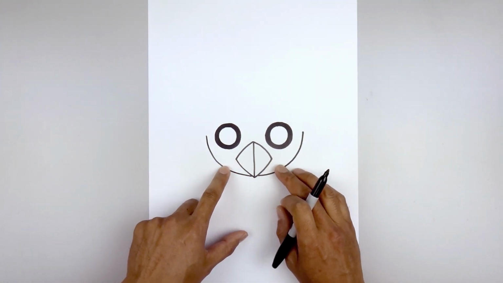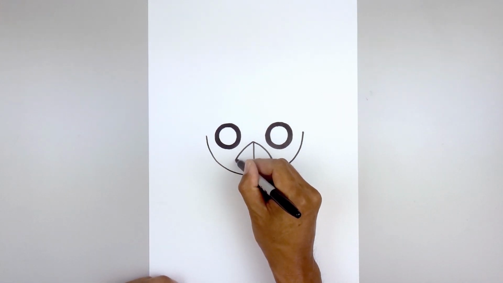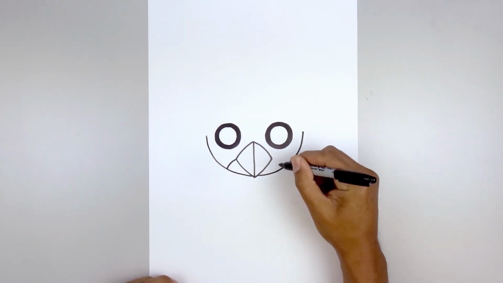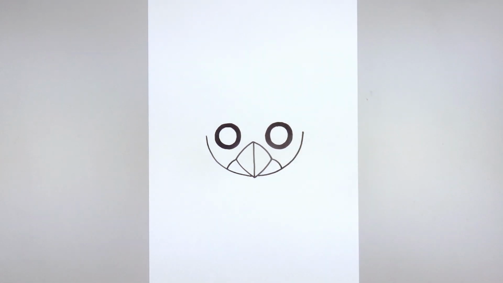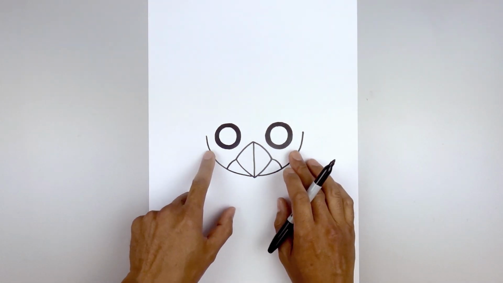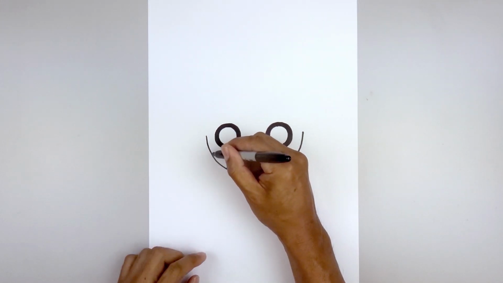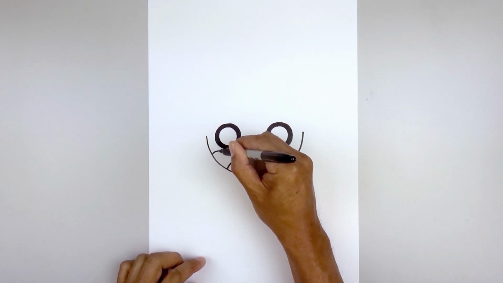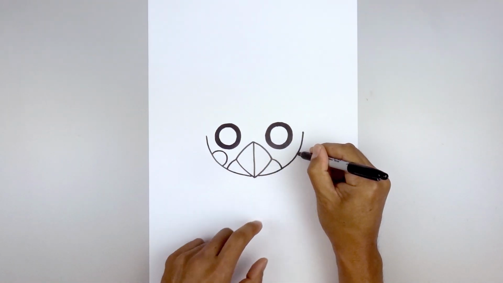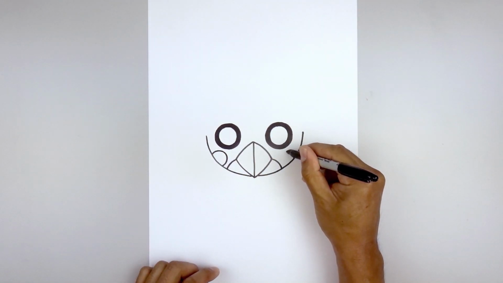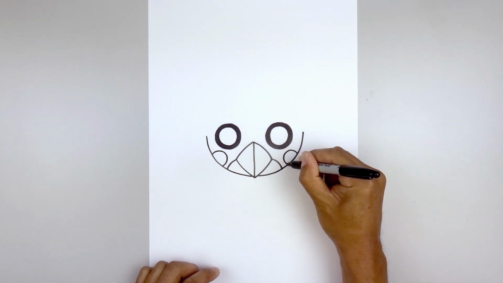Let's add a seam along the bottom of the head. Starting from the outside of the beak, curve out and then down, go to the right, and do the same thing. Let's add the cheeks on the side of the head. We're going to start on the left side. We're going to draw a circle going up, down, and then back out. Let's line this up on the right side, going up, down, and then back out.